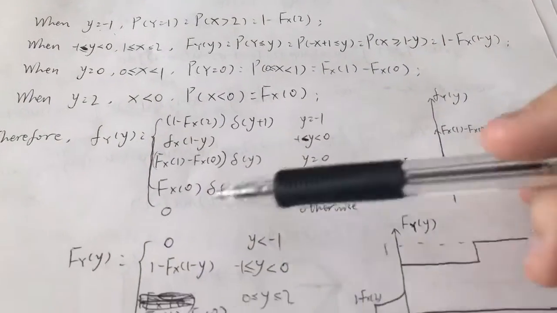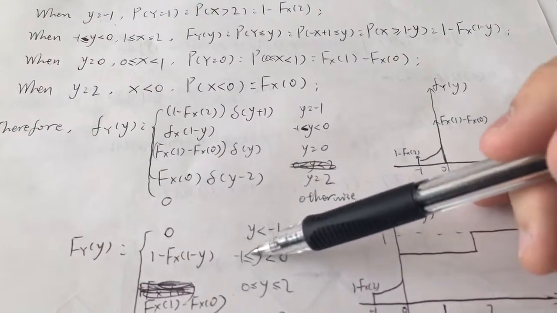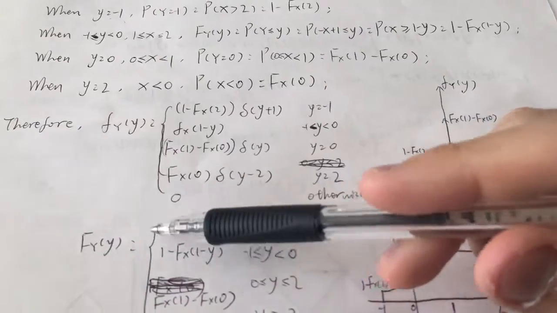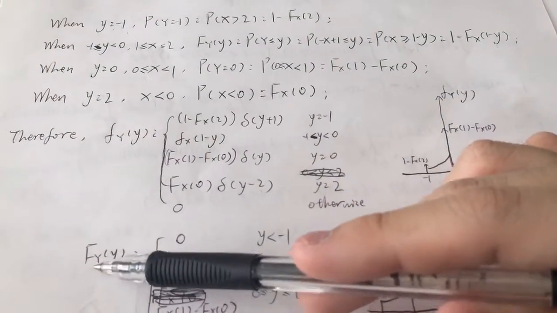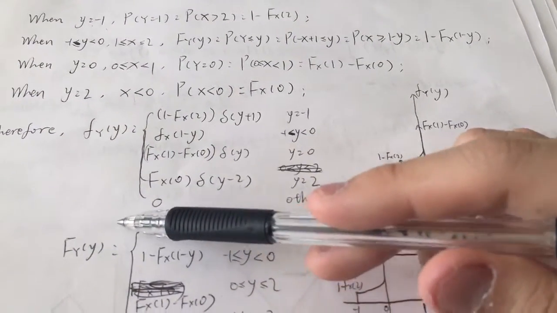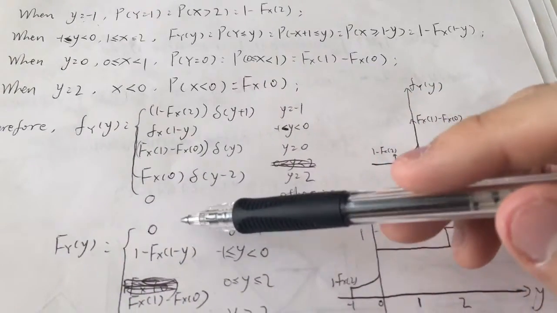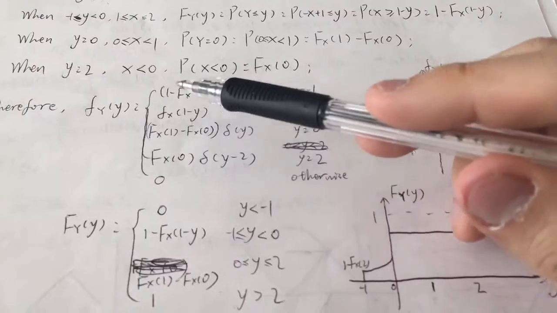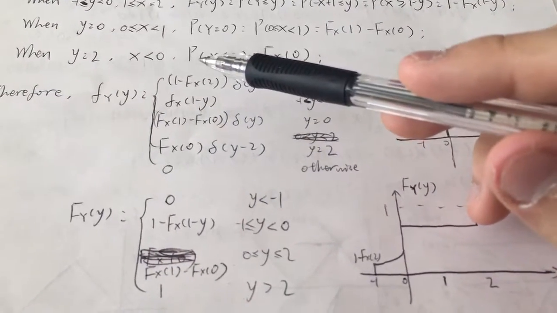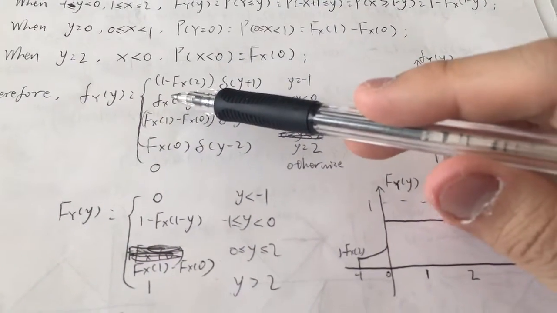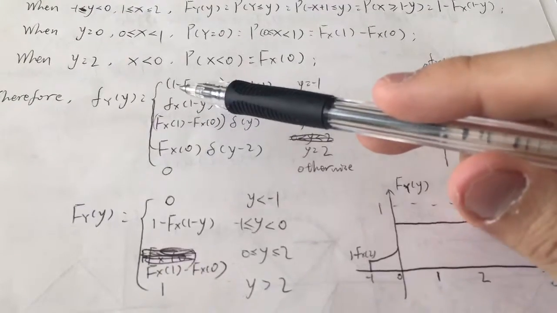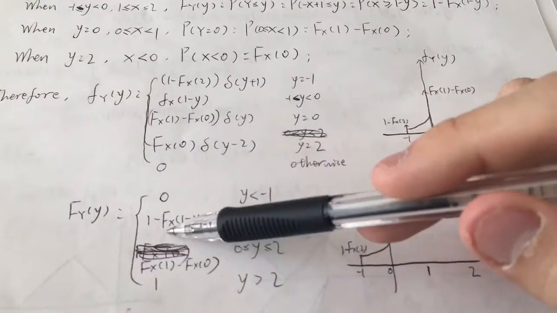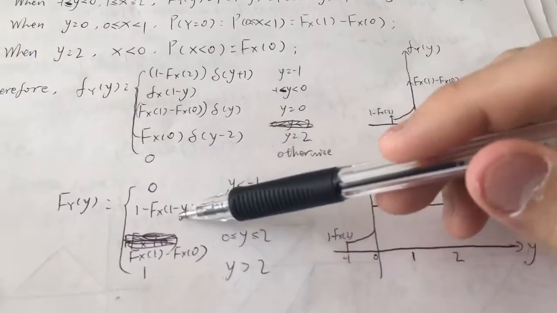In this interval the distribution function of y is just like this, and we just need to transmit this to this. So we got this.